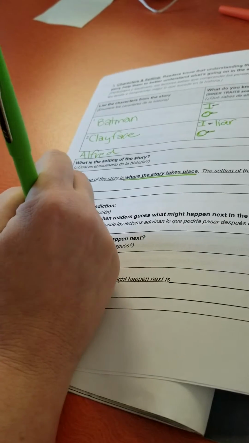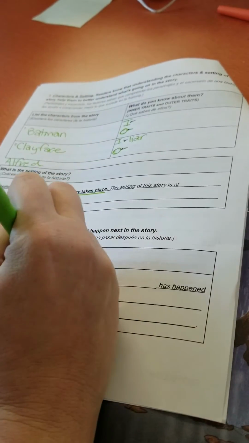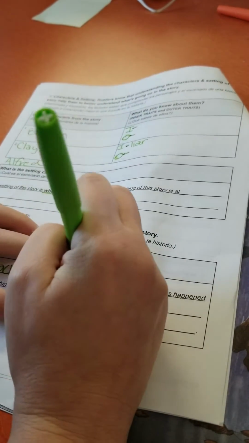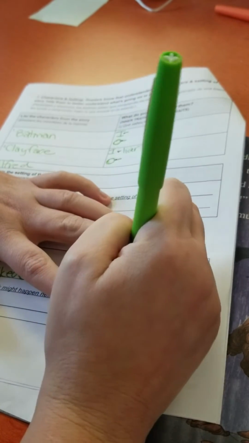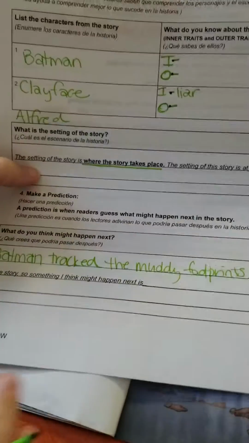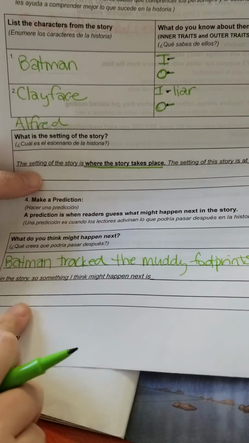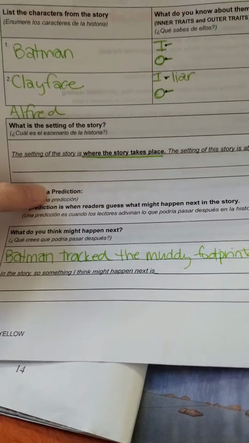Batman tracked the muddy footprints. All right, so now everybody should have the same thing on this line. If you don't have this, you're probably going to get this one wrong. So make sure that if you don't have a paper that has this filled in, you're copying it down.